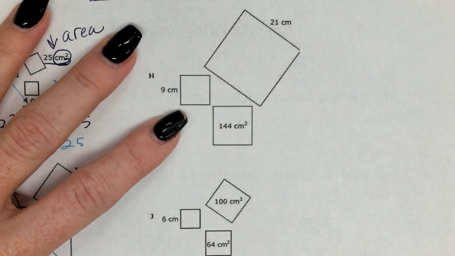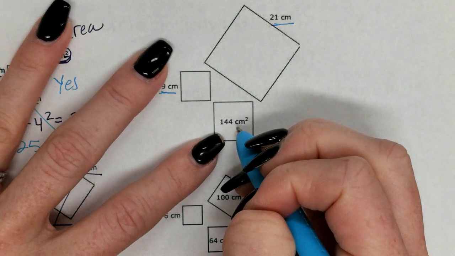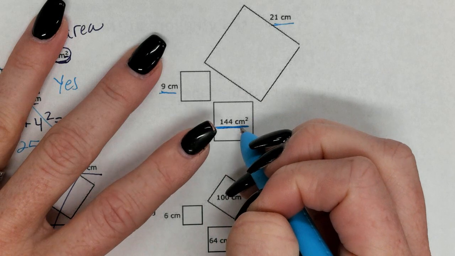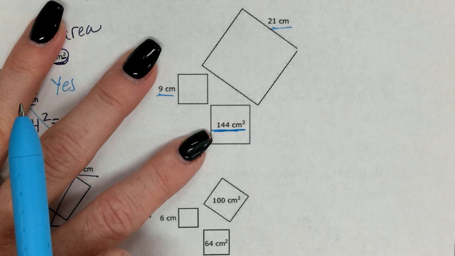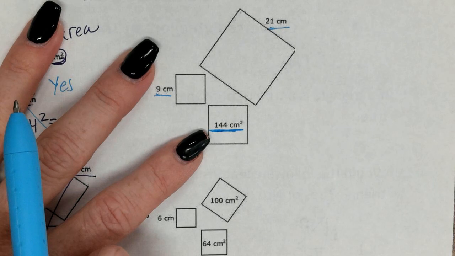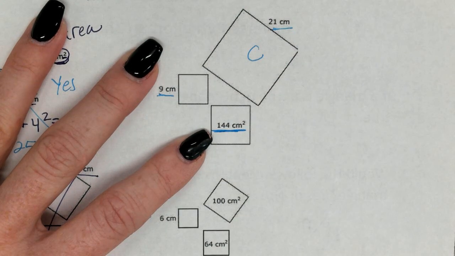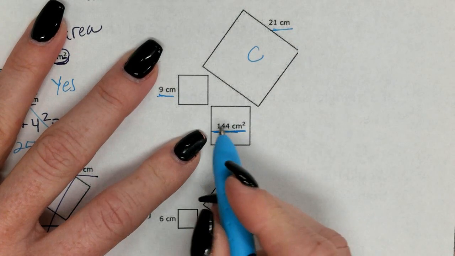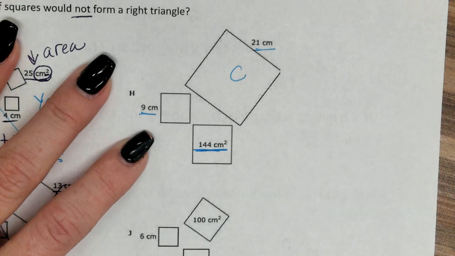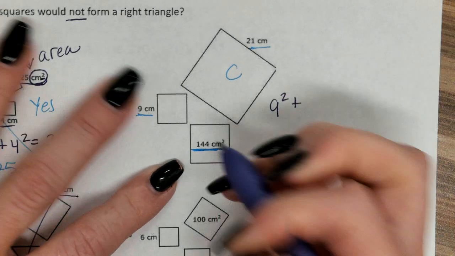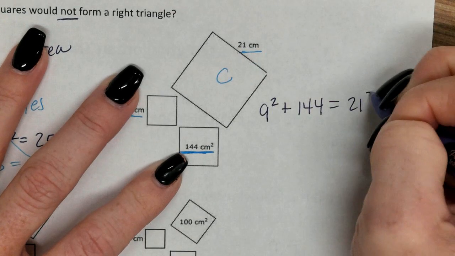Everybody look at letter H. 9 centimeters, 21 centimeters. Look right here. Is this one already? Now question, which one's the C? Look at the biggest square. Which one's the biggest square? 21. So this has to be the C. This is already squared. That's why the number is so big. Okay? So I would say is 9 squared plus, do I square this one? Nope, just plus 144. Is it equal to 21 squared?